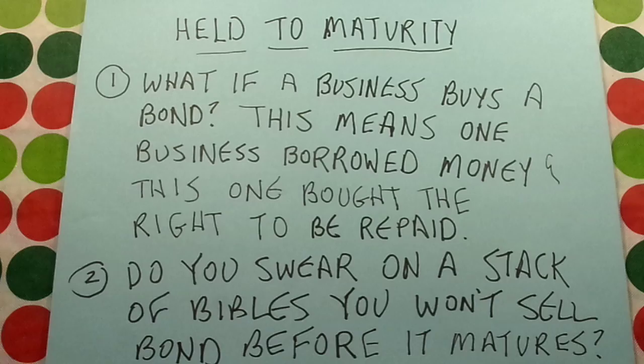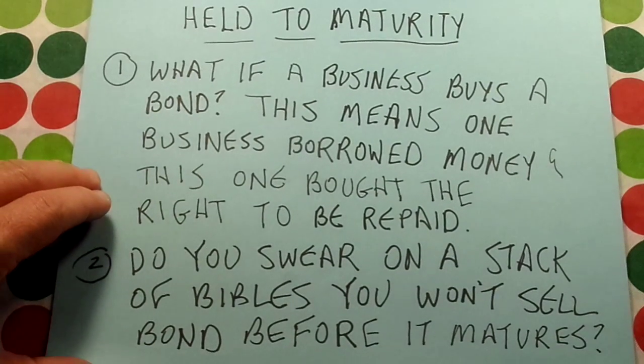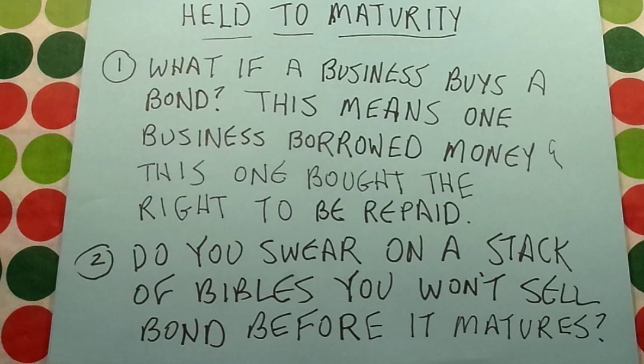Well, first let's think about the held to maturity category. So what if a business buys a bond? So if you think about it, there's a couple ways this could happen. Our company, let's call it Bill's company, could go buy a General Motors bond from General Motors. That's really just lending them money.